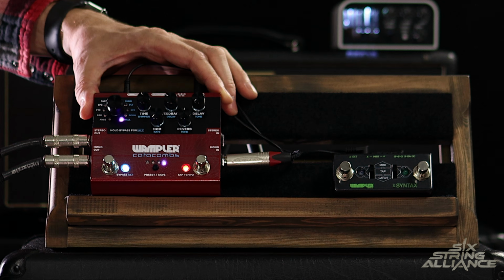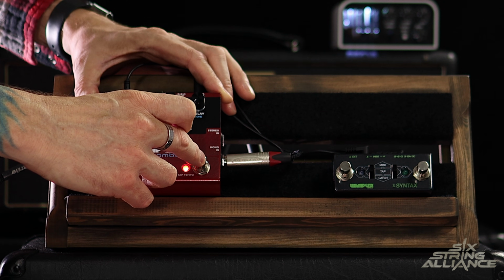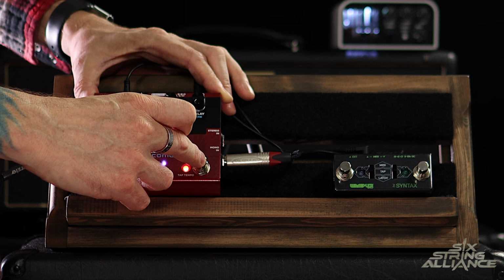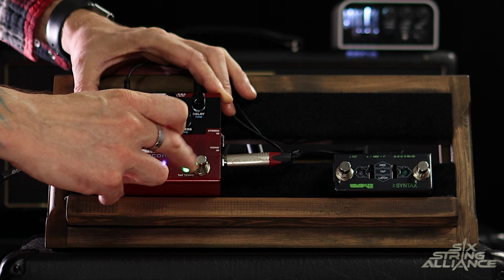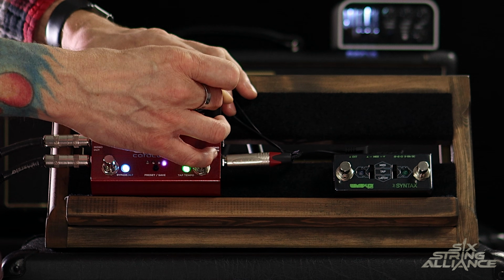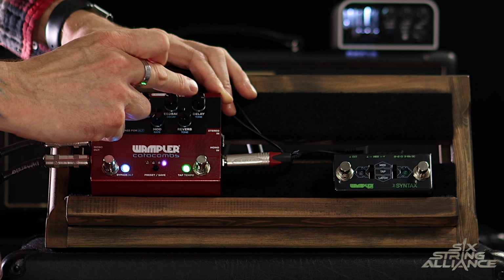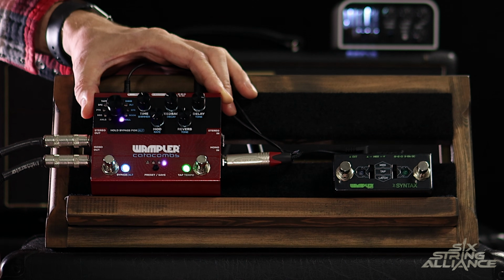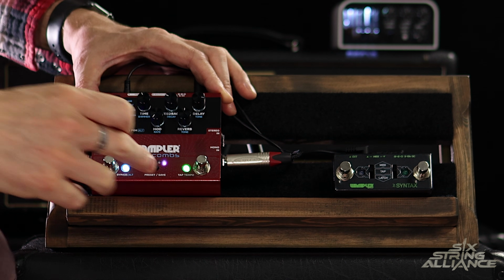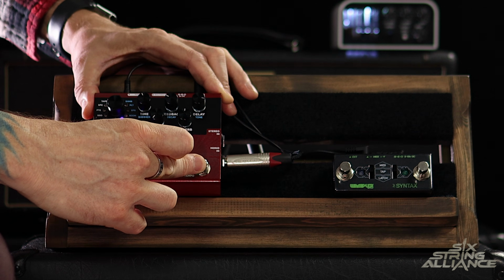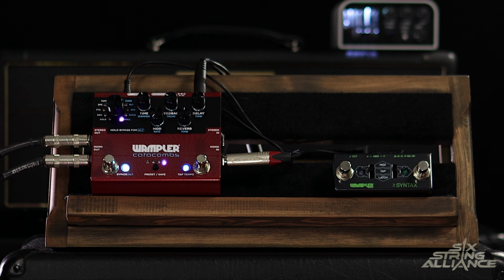Let's turn that all the way down. Now what I'm going to do is set it like so. Now it's flashing green, and I'm going to turn it up to the point where I want it when I push the pedal down. So I've set the minimum amount and the maximum amount. Now I'm going to do that. It goes blue, and that's now set.